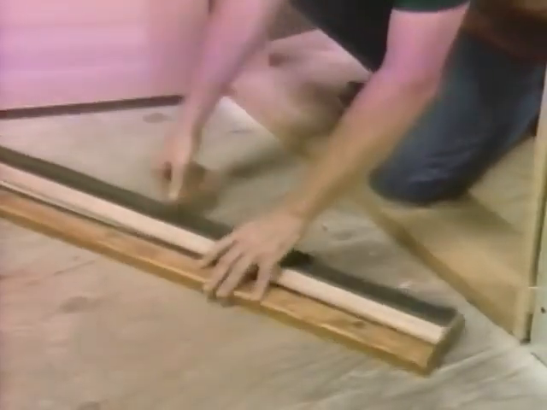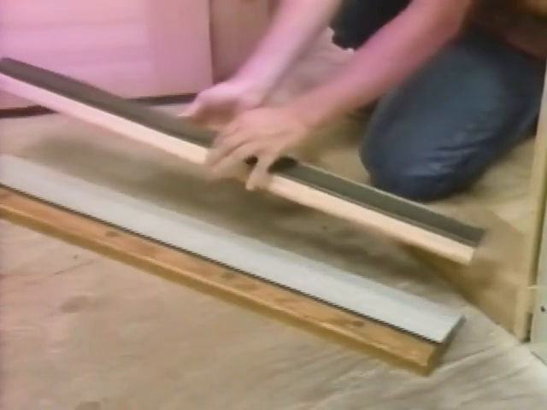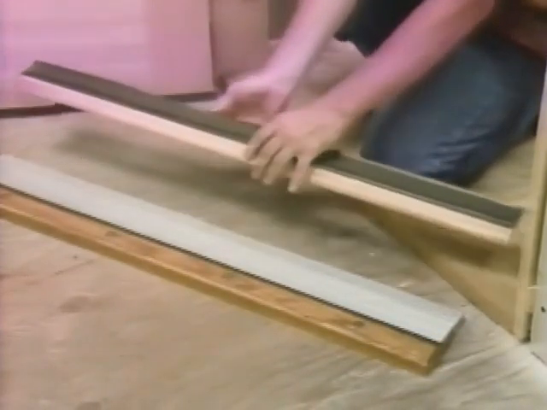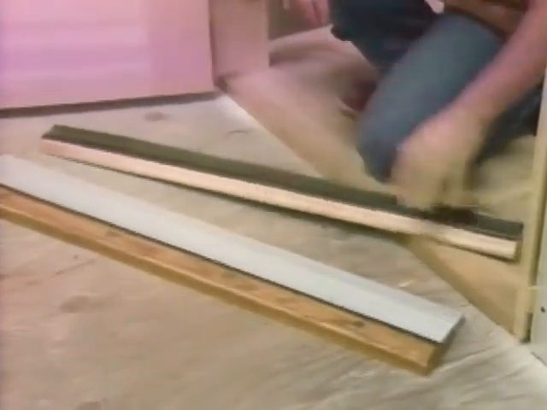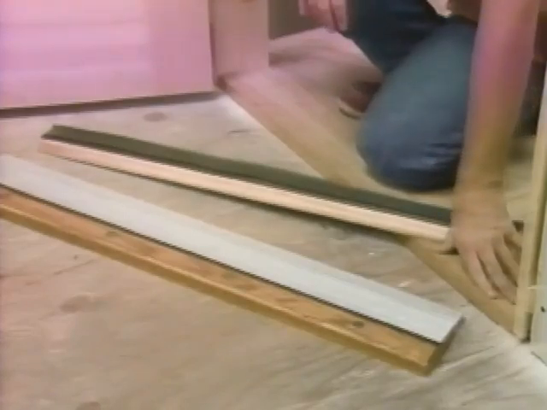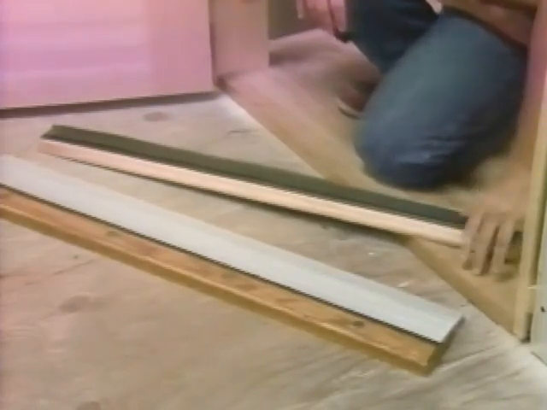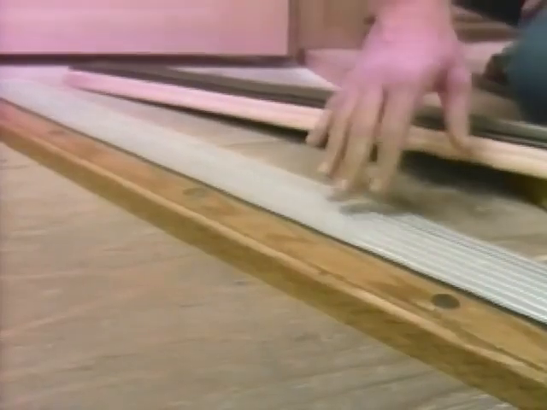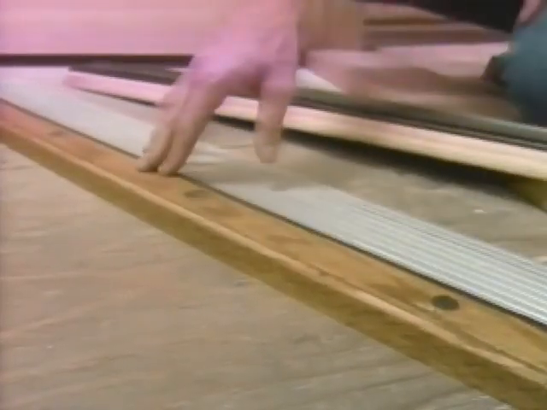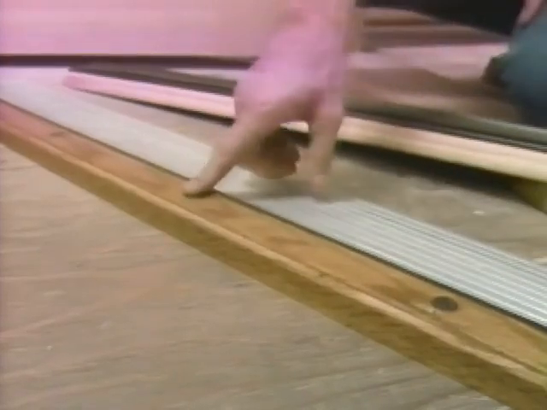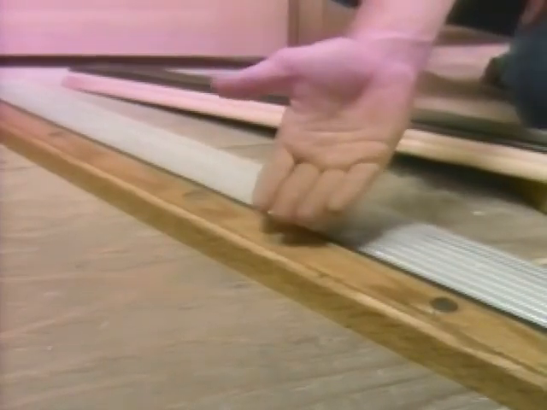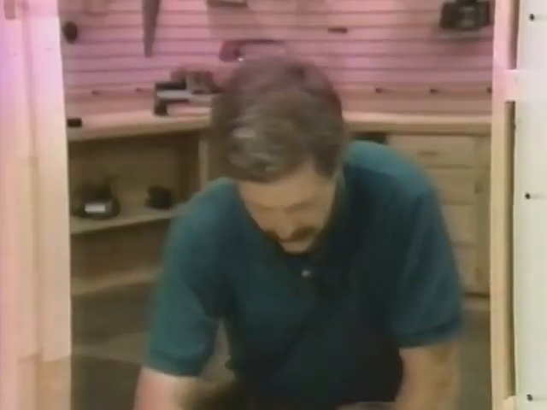Now for the threshold. You can get thresholds in hardwood or metal. This particular one is oak with a vinyl insert to seal out drafts. It's been cut to size and we'll place it on top of our oak sill. Now another option to replace these two is a combination aluminum sill with a built-in oak threshold. By adjusting these screws, you can raise or lower the oak threshold to the bottom of the door.